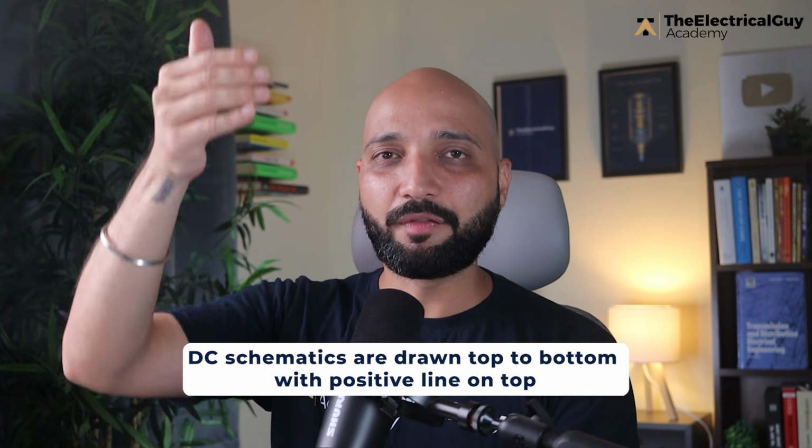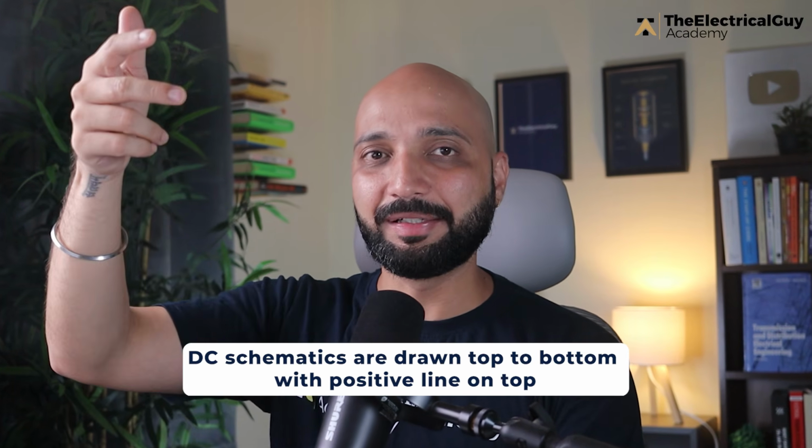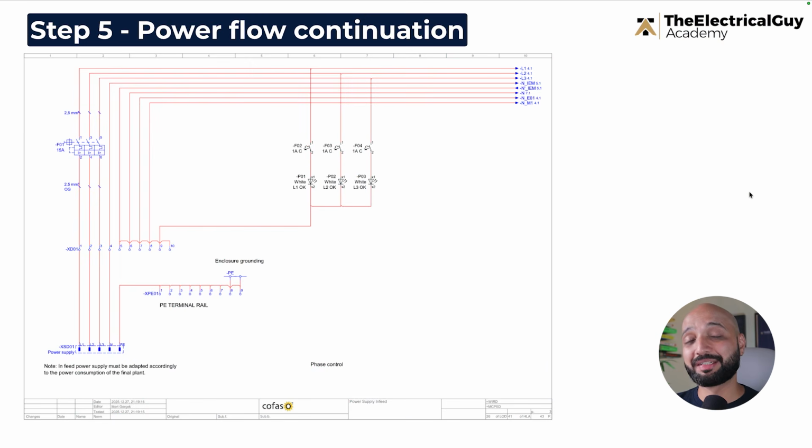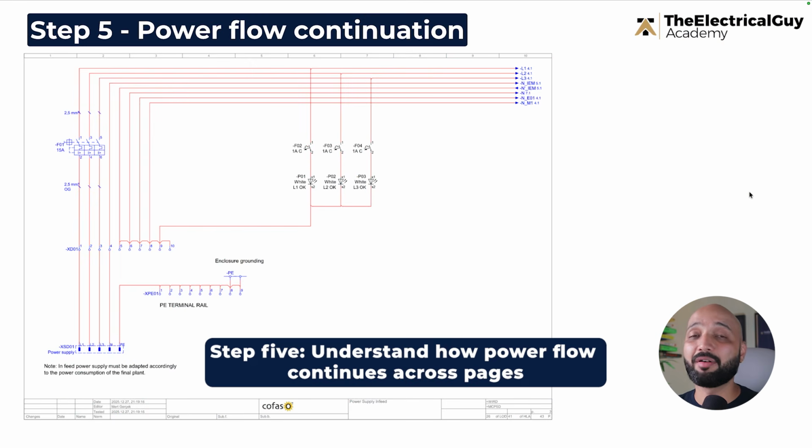So when you are reading, if it's a DC representation, you have to start from the top to bottom, right? And if it's an AC supply, you have to identify the power source and then follow the power source, which is generally from left to right. So that's how you have to understand the structure of the schematics and how the power flow is there. Which takes us to the next step, which is understanding the power flow continuation.